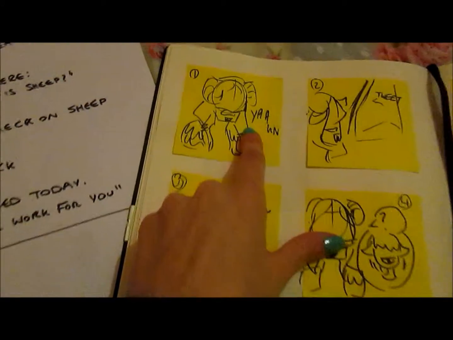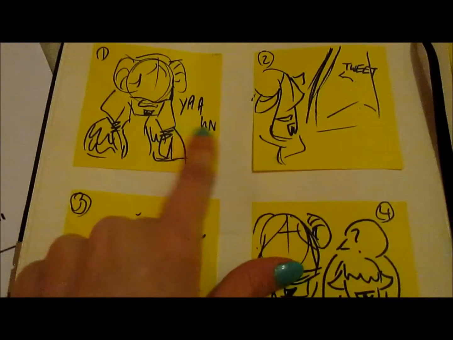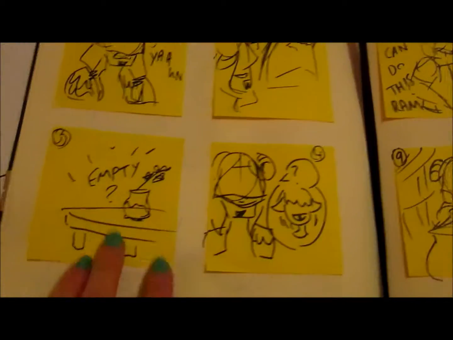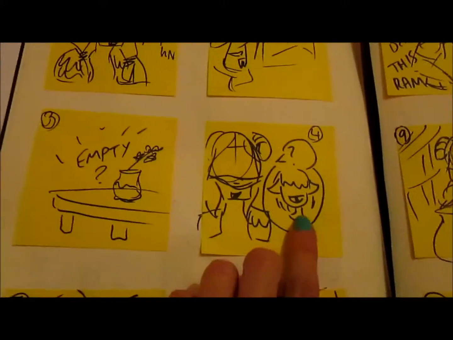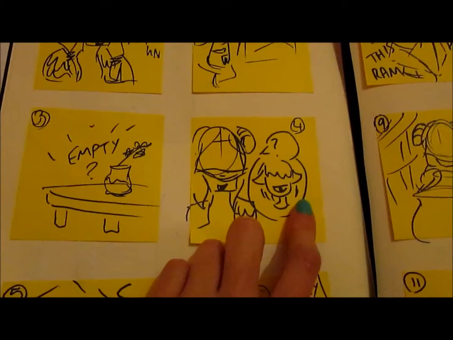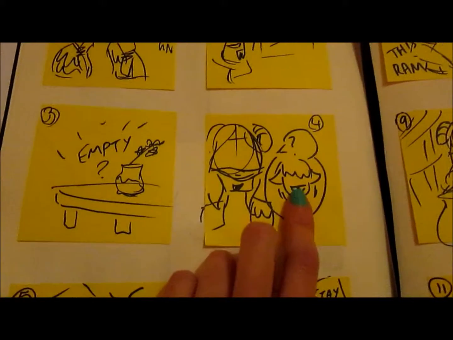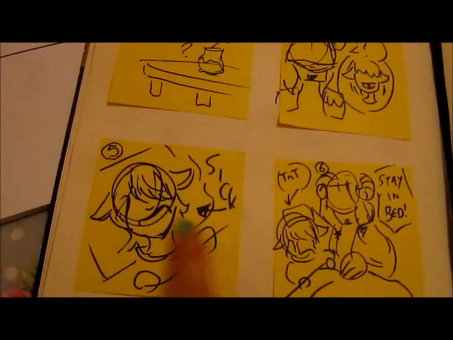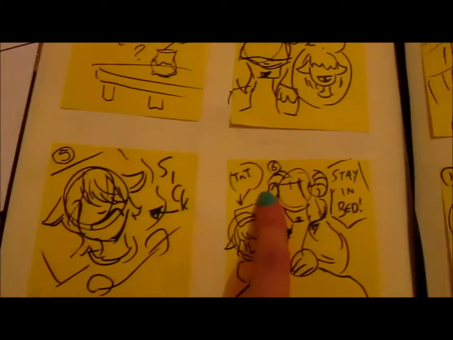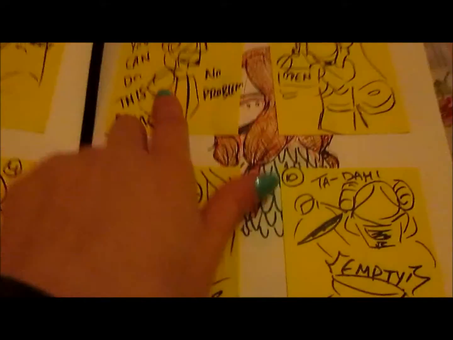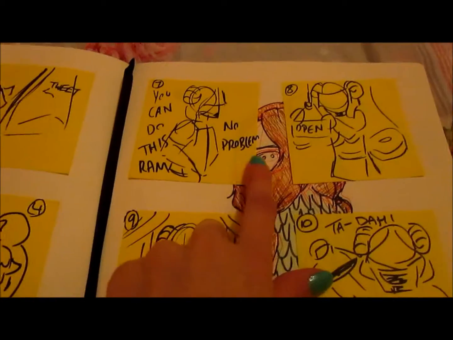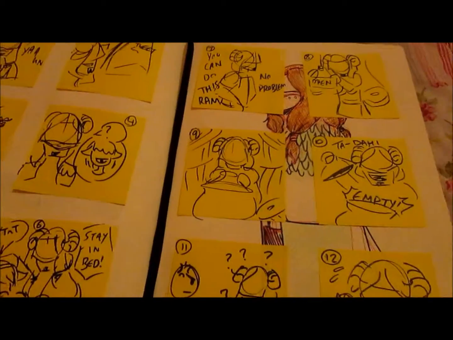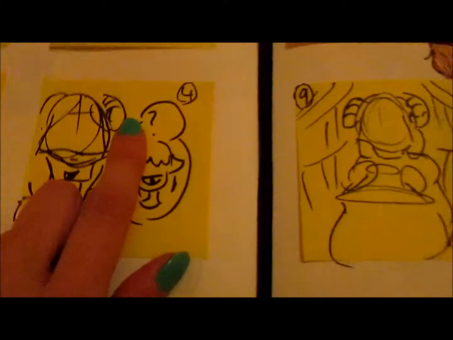So again, I've put in any sort of sound effects that will happen. So yawn, the tweeting birds, empty. This one is a speech bubble where he's basically wondering where his daughter is, so he's wondering where Sheep is. This would be like a proper speech bubble. You know, there's my indication that she's sick. Stay in bed. Again, add any speech that you need to on each of them, any sound effects, and just try to fill up the entire thing.